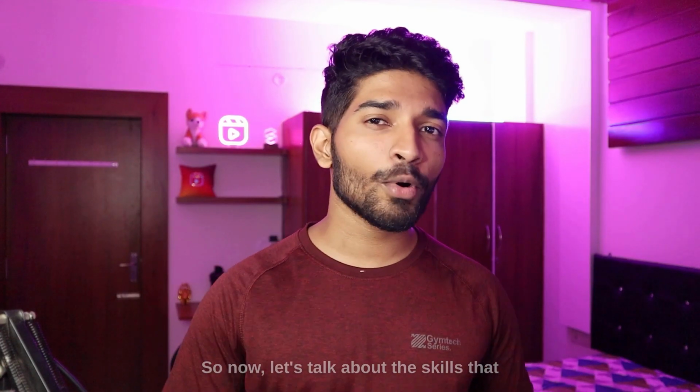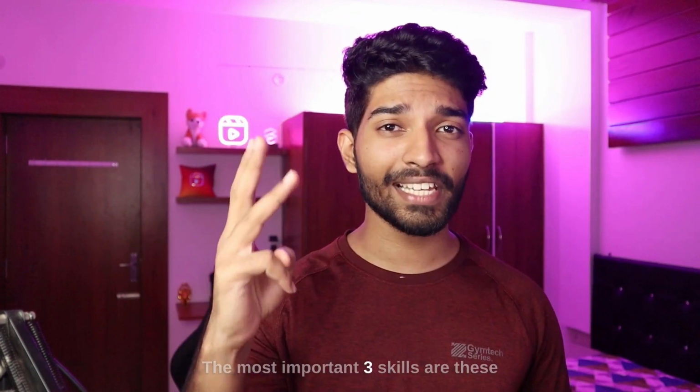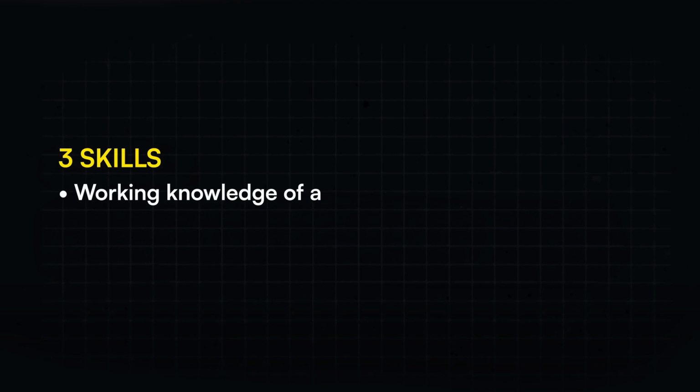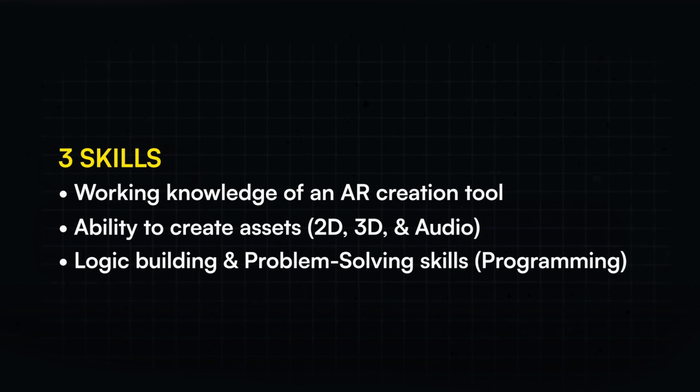So now let's talk about the skills that you require to become a successful AR creator. The most important 3 skills are these. Working knowledge of an AR creation tool. We have already talked about these AR creation tools in the previous section. Ability to create assets that can be 2D, 3D or audio assets. Logic building and problem solving skills. Here you use your programming knowledge.